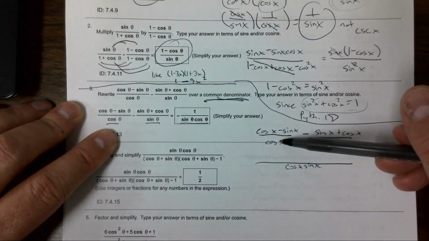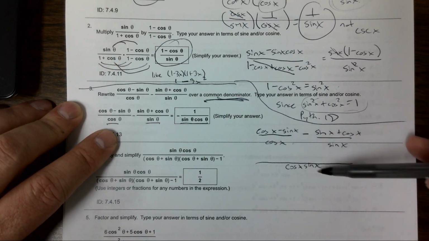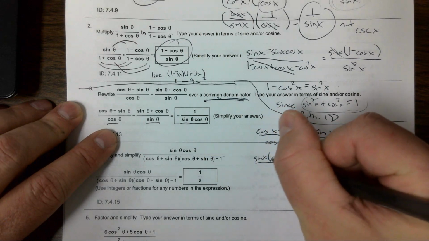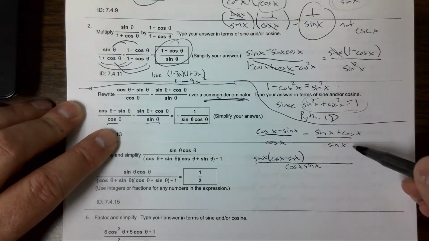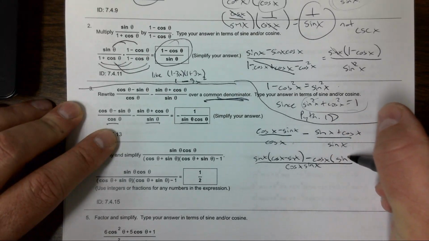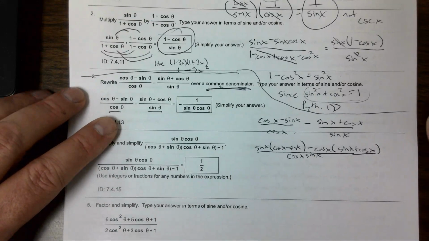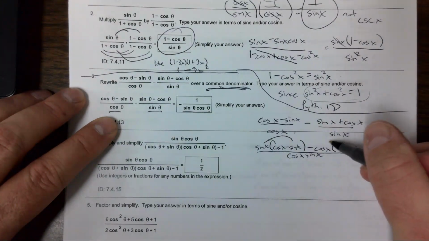Now, because this part already has cosine, but it doesn't have sine here, you've got to multiply sine times this. And this part doesn't have cosine, so we've got to say minus cosine x times sine x plus cosine x. So that's off to the right start. And now you've got to distribute here and distribute here.